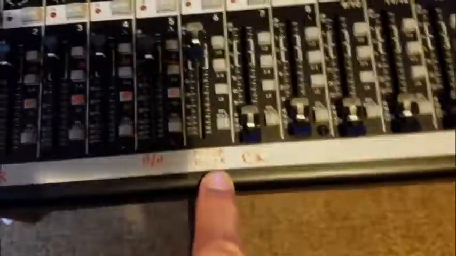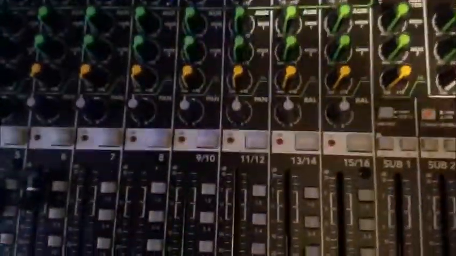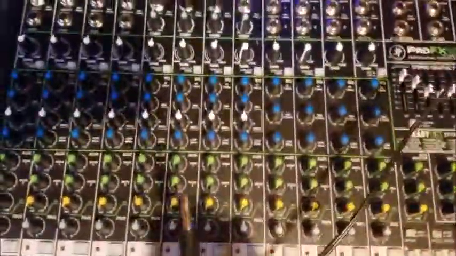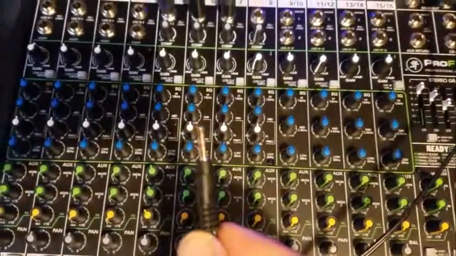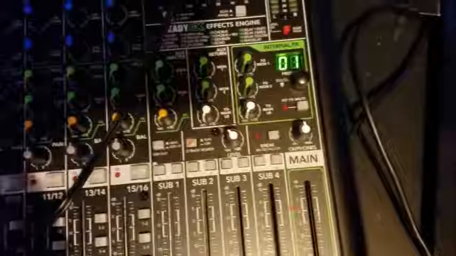And this is computer 2, in case you have to use a 3.5 millimeter pin. You can use that instead of the USB.